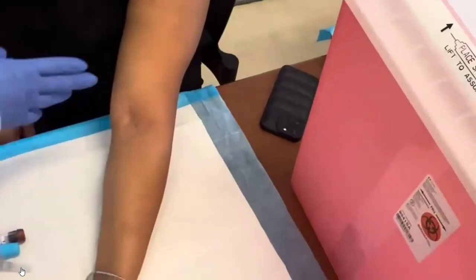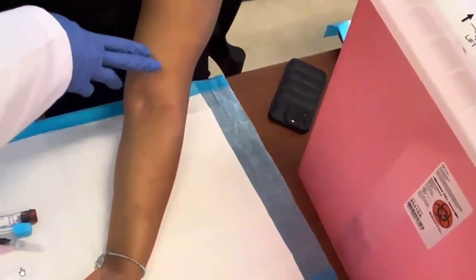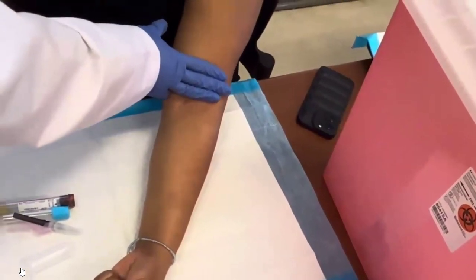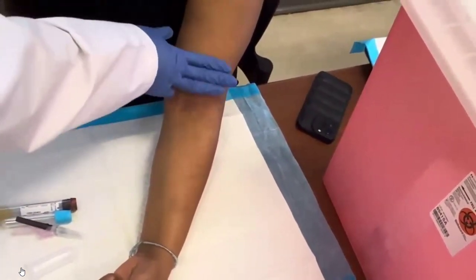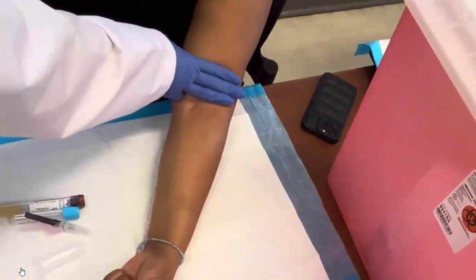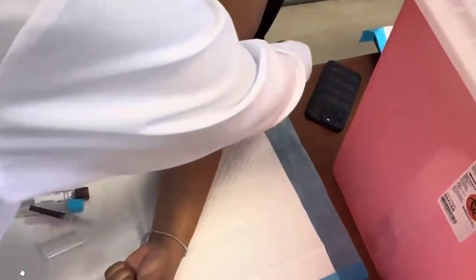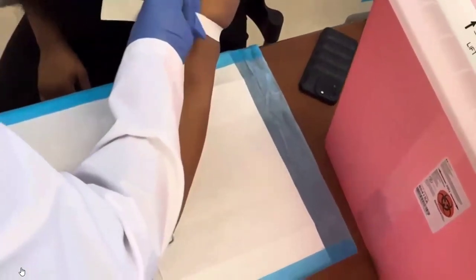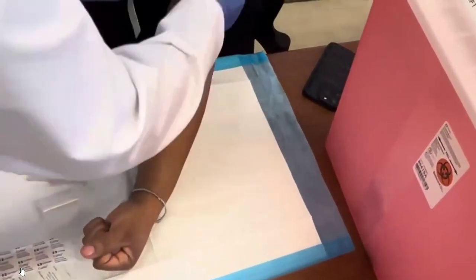And as you guys know, you want to tie the tourniquet 3 to 4 inches above the elbow, depending on how big your hand is or how big your fingers are. That's maybe about 2 to 3 fingers. So we're going to tie that there. I do have a video on how to tie the tourniquet, so here I'm not going to get into that. I'm just going to go ahead and tie it on there.